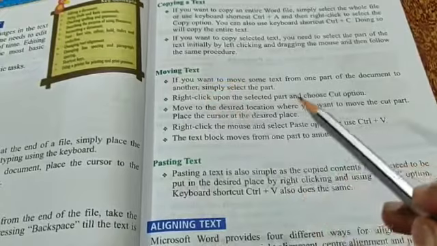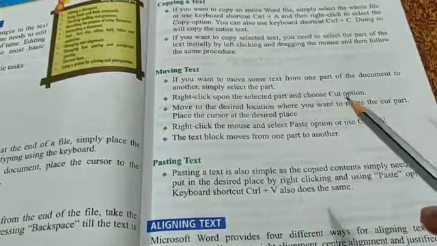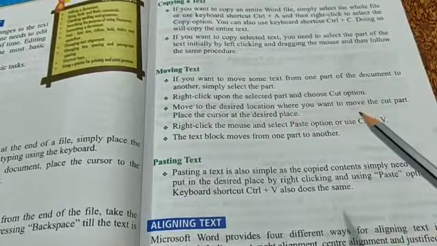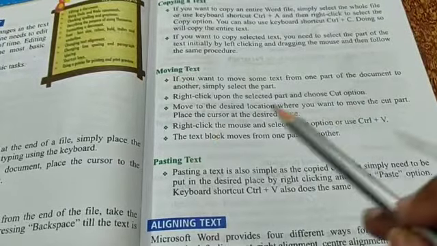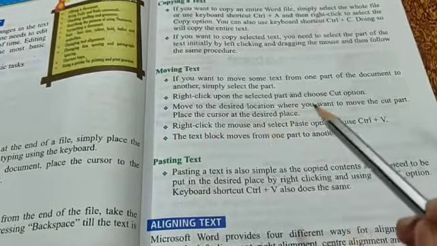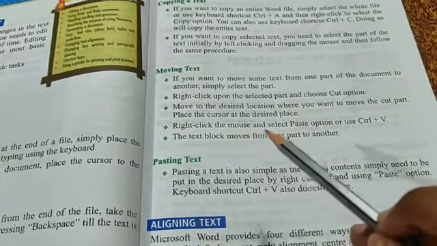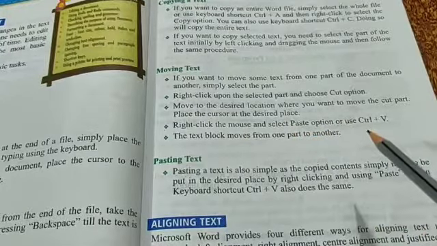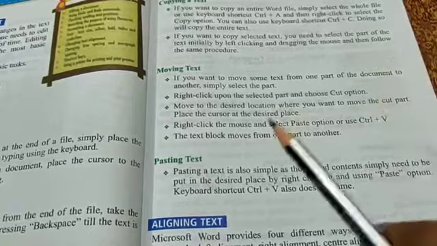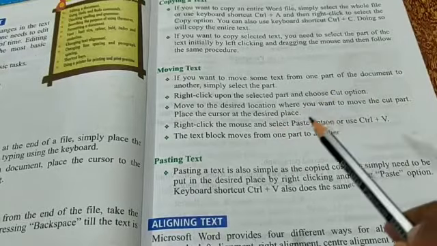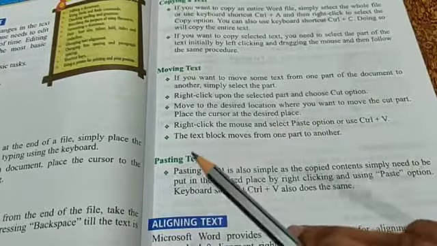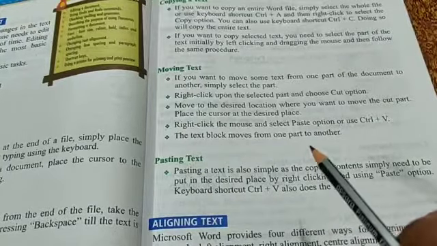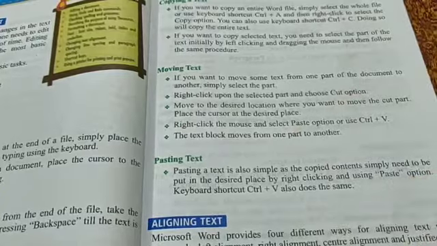After right clicking upon the selected part and choosing the cut option, you have to move the mouse cursor to the place where you want to paste the cut text. After moving to the desired place, you have to right click again and select the paste option, or else you can use the shortcut key which is Ctrl+V. As soon as you press the shortcut key or click on the paste option, your text will be removed from that place and will be pasted at the new location.